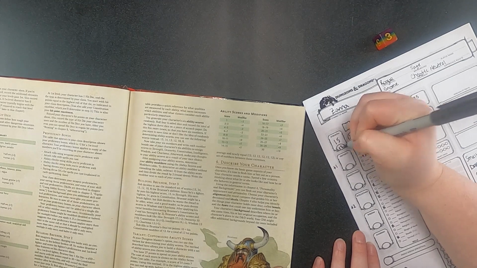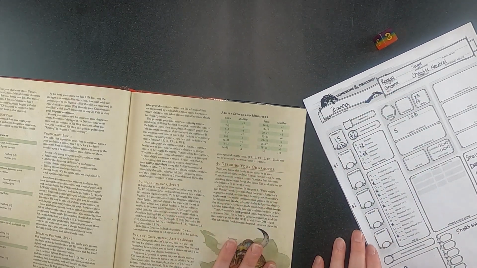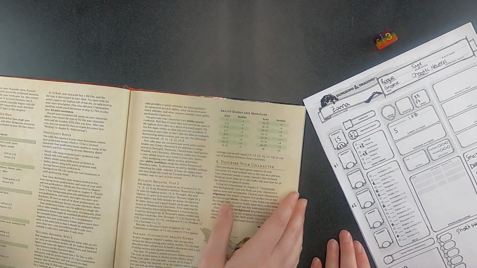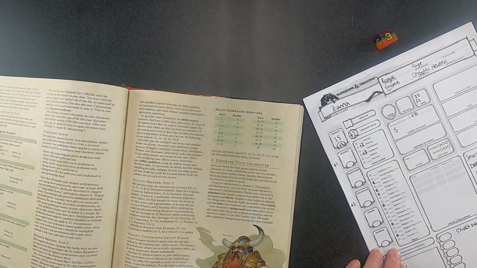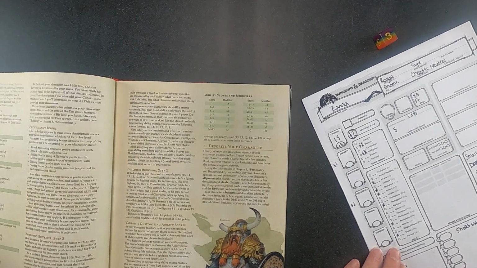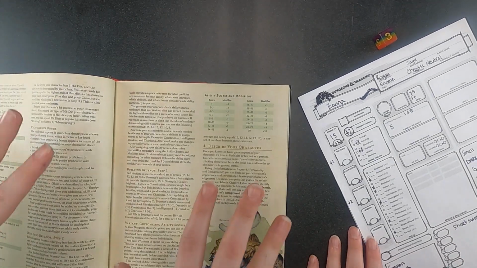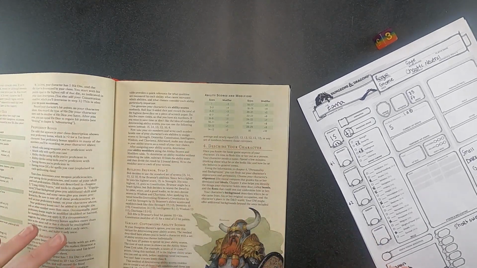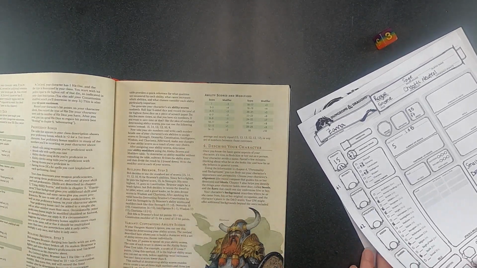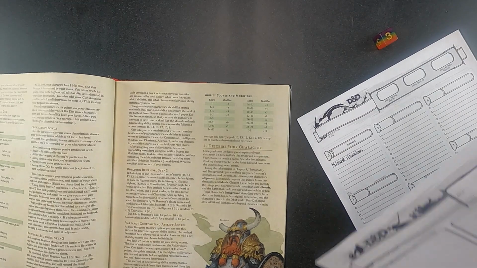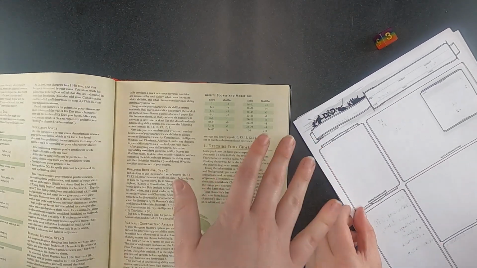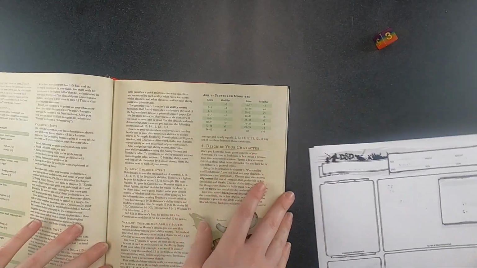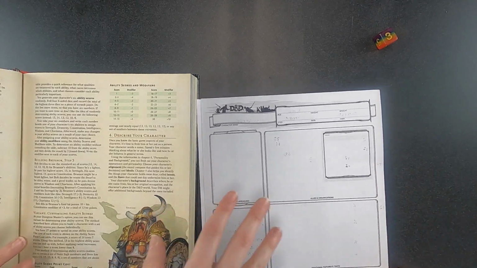+2. And you'll do the same thing for all of your ability scores. Now there's just a couple last minute little tidbits that you can do for your character. For example, the whole back side of your sheet here is all of your character information.